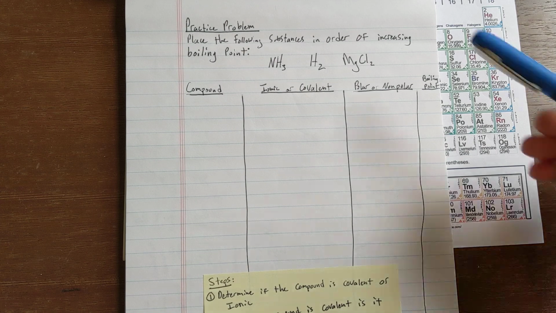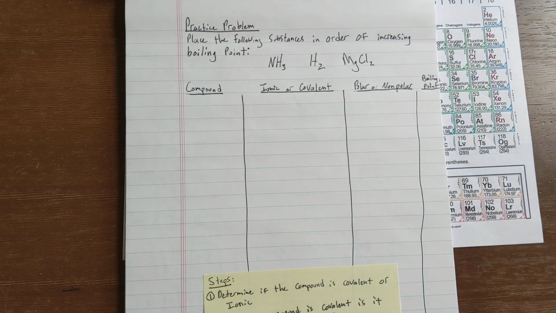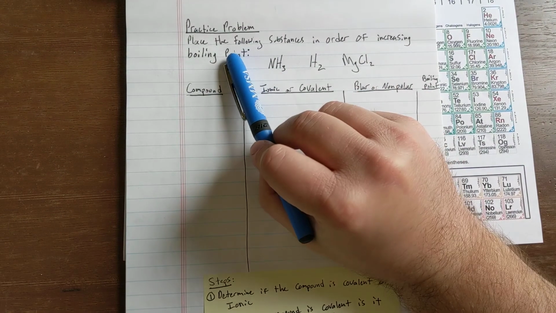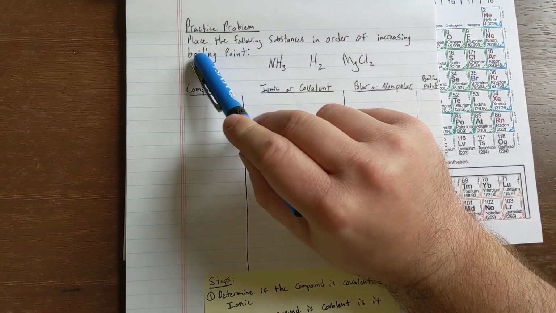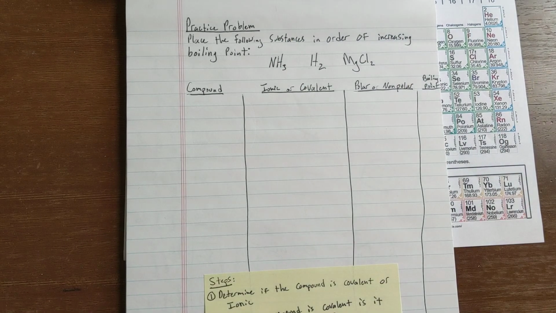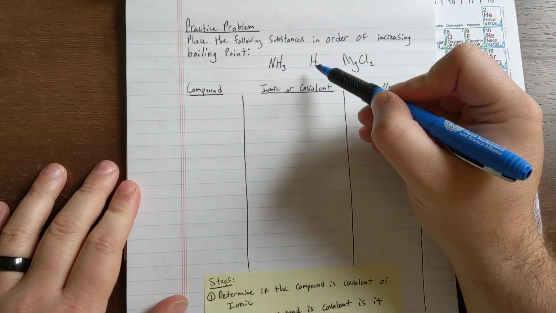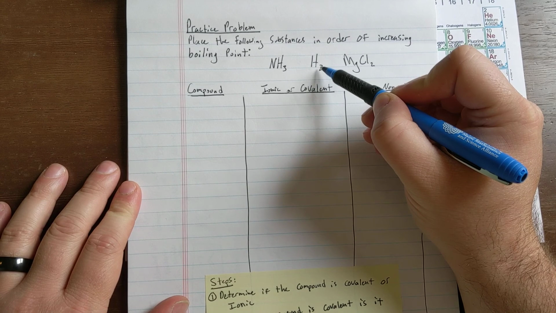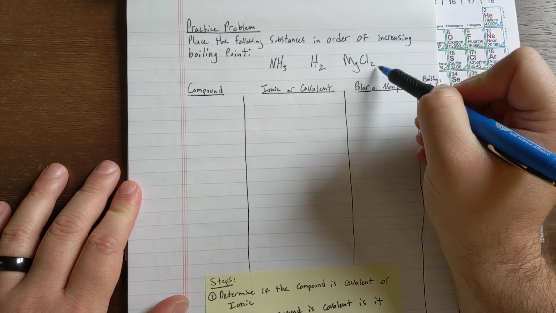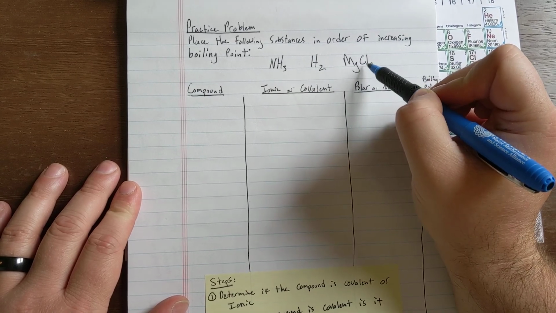This time we are working on the problem in the predicting the properties of ionic and covalent compounds. The question we are being asked is, place the following substances in order of increasing boiling points. The three substances we have here are NH3, or ammonia, H2, or hydrogen gas, and magnesium chloride.